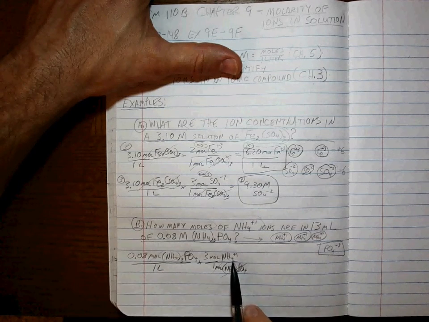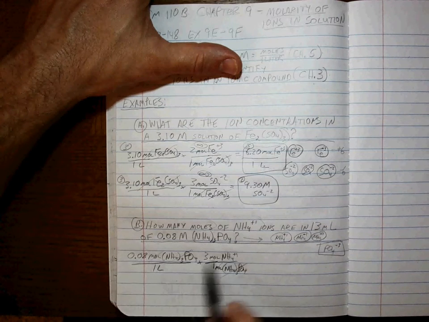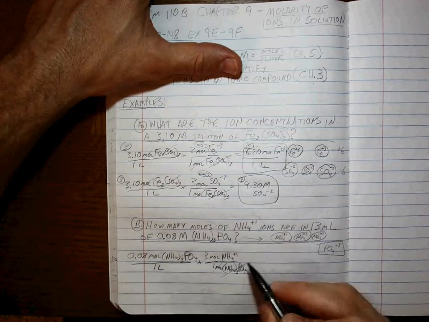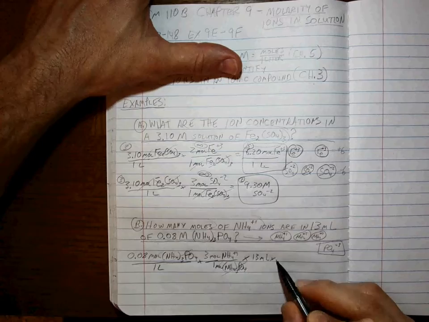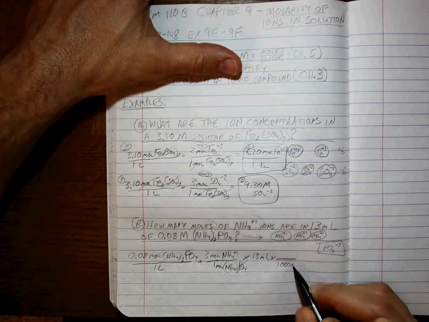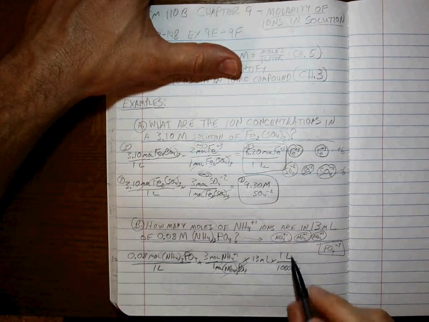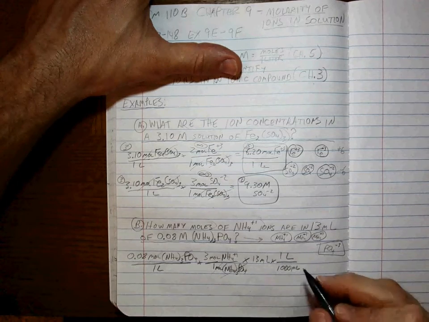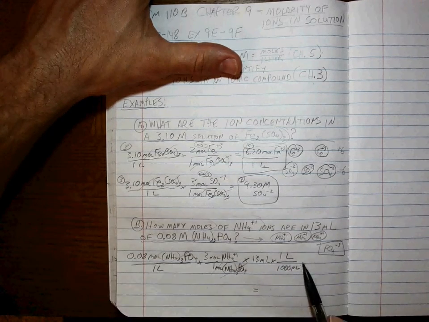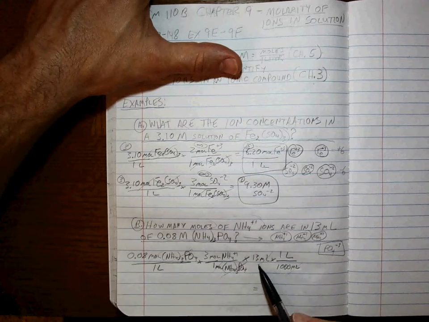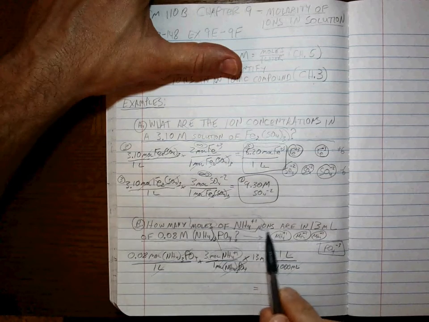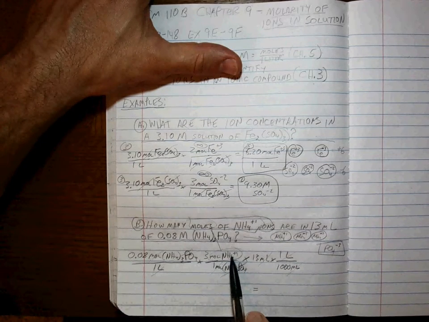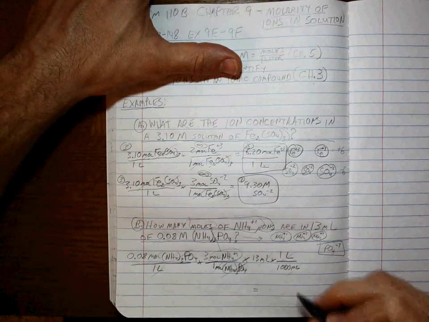That's moles of ammonium ion per liter, but I don't care about that answer because we don't have 1 liter, we have 13 milliliters, which, as you remember from your metric to metric conversions, what do we have left here? The milliliters cancel, the liters cancel, and we're left with exactly what we want. Moles of ammonium ion. That's the only unit that's left.